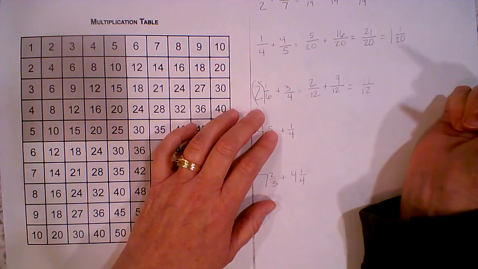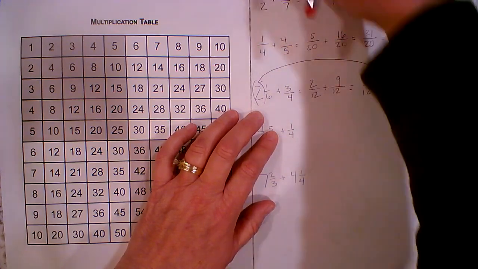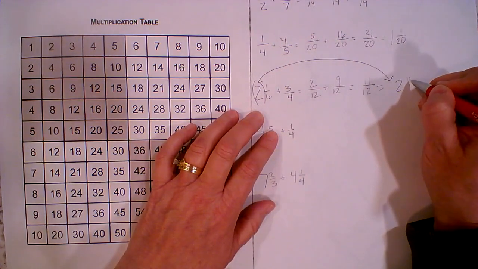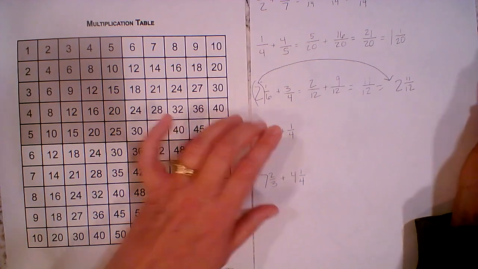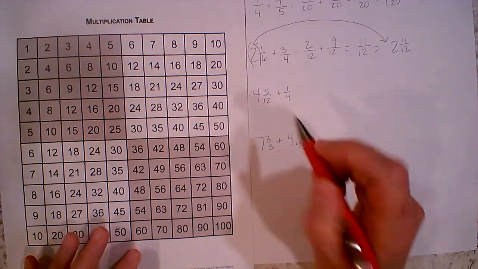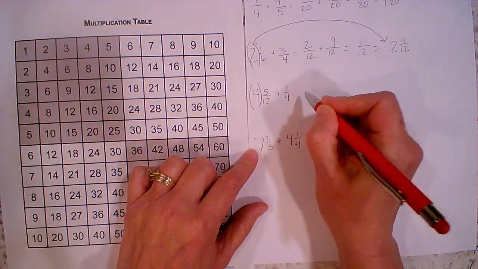But remember, we have this whole number here, so we got to move that. So my answer, my full answer is 2 and 11/12. I don't have to do anything with that 12 in this case. All right, let's do this next one. We're going to ignore this for now. We're going to work only with the fractions.